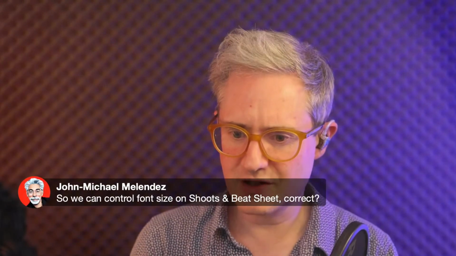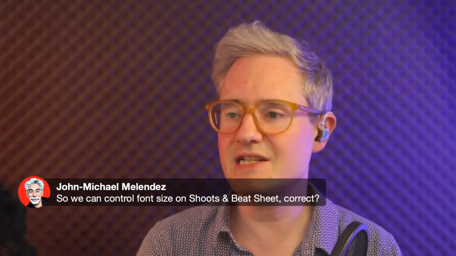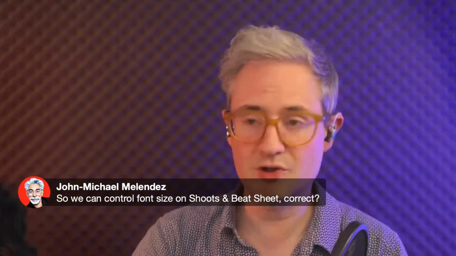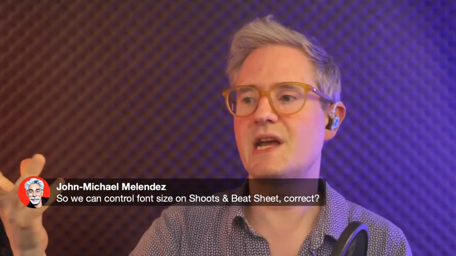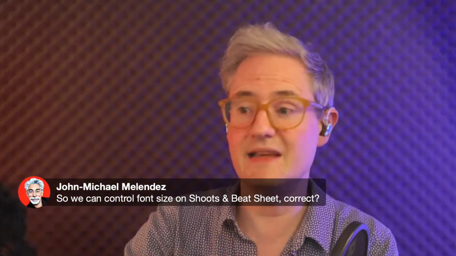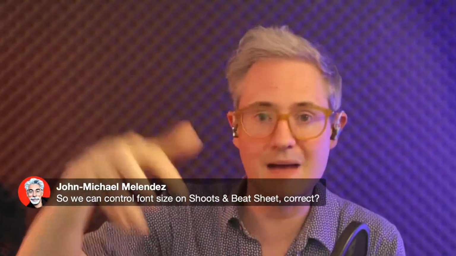I see, yeah, we can control the font size on Shoot and Beatsheet. If you mean live titles, that's just proportional to how big you drew the line. I did have a request for Beatsheet to be able to change the font size. So you can make the whole app bigger and smaller directly from within Beatsheet. There's some accessibility stuff there as well, and you can change the size of the text on your teleprompter. You can change the size of the text in the cards. You can do all the different things.